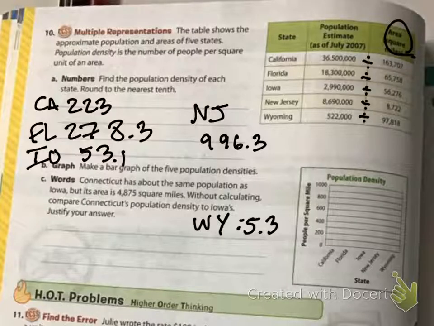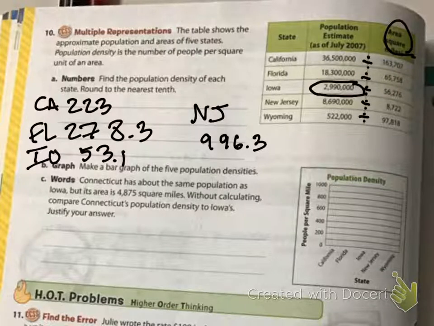And then the answer here says Connecticut has about the same population as Iowa, but its area is 4,875 square miles. Without calculating, compare its population density to the density of Iowa. So let's think about it. Iowa has this amount of population, and it's this amount of area. That's 56,000.